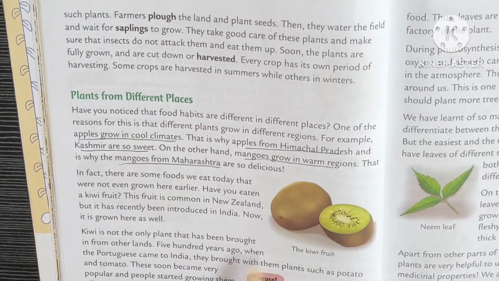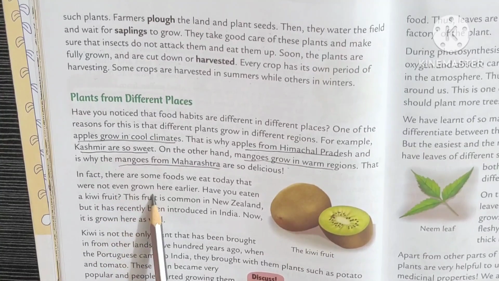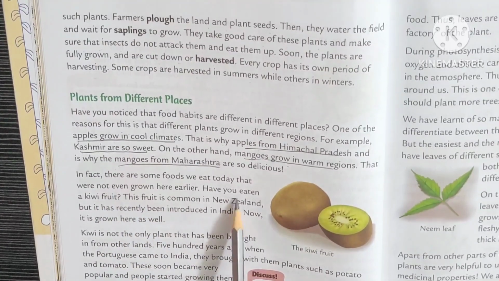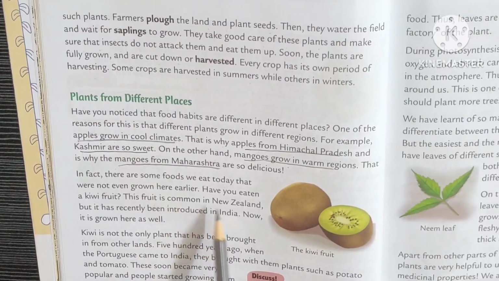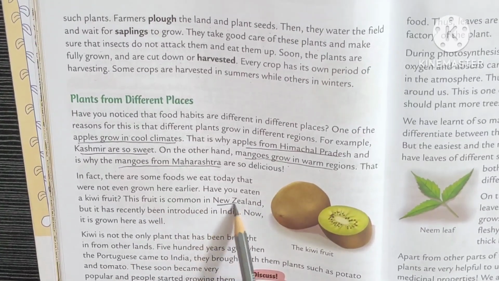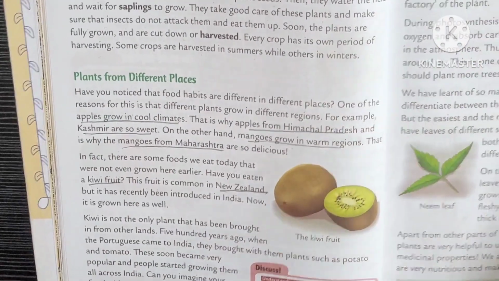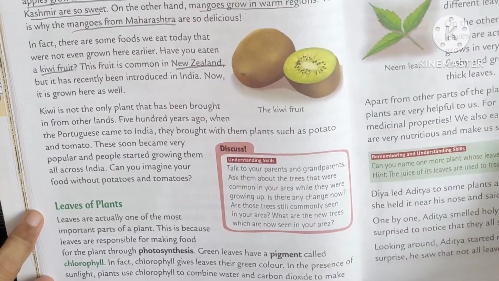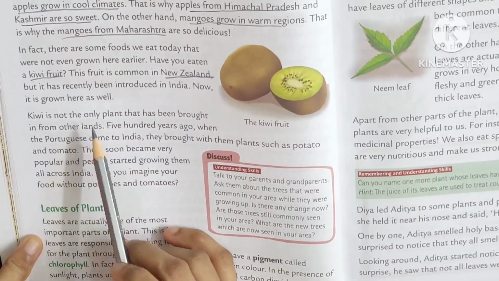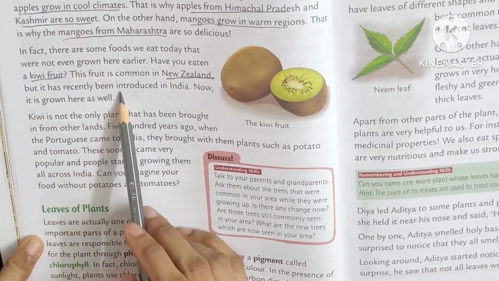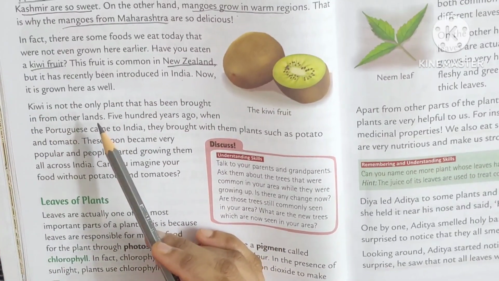In fact, there are some foods we eat today that were not even grown here earlier. Have you eaten kiwi fruit? This fruit is common in New Zealand. But it has recently been introduced in India. Now it is grown here as well.